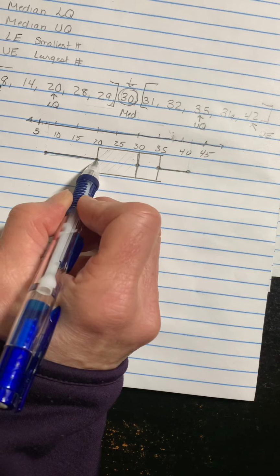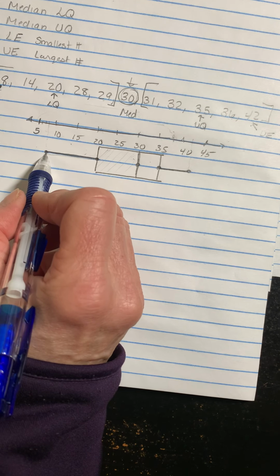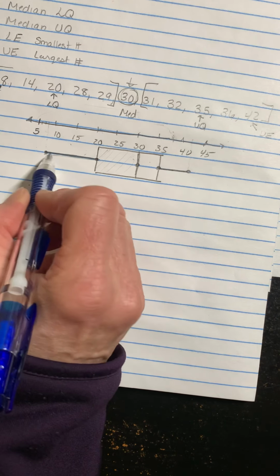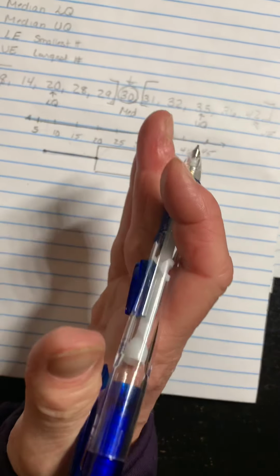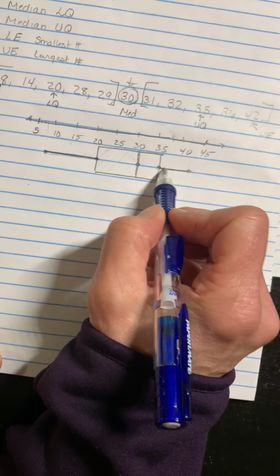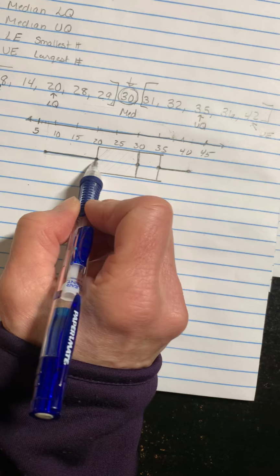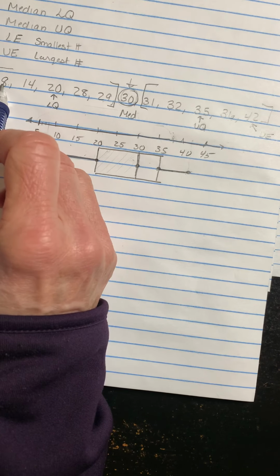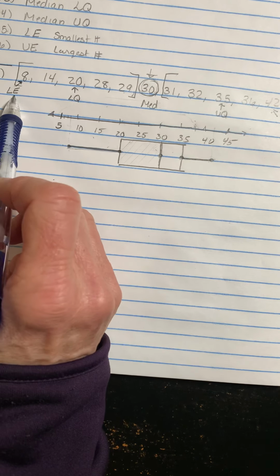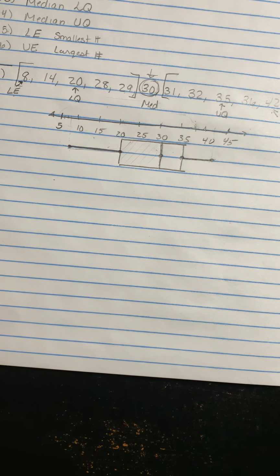Your whisker is long here, which means there's a bigger range between 8 and 20, as opposed to the range between 35 and 42. So the whisker's longer if there's a bigger difference between your lower extreme and your lower quartile. And that's how you do your box and whiskers.